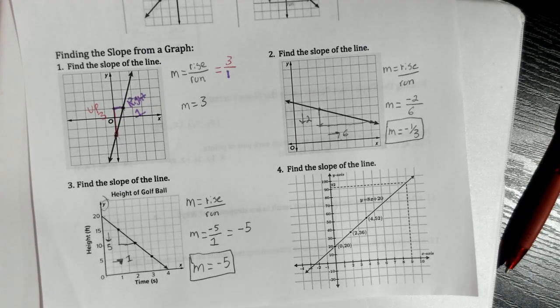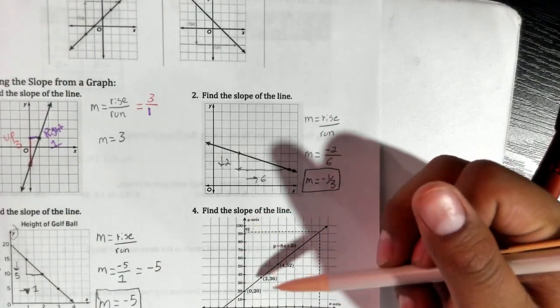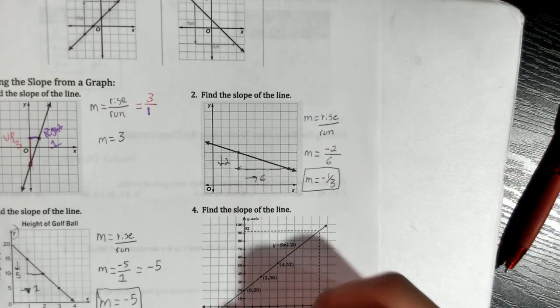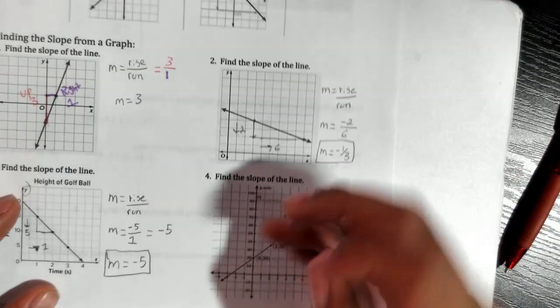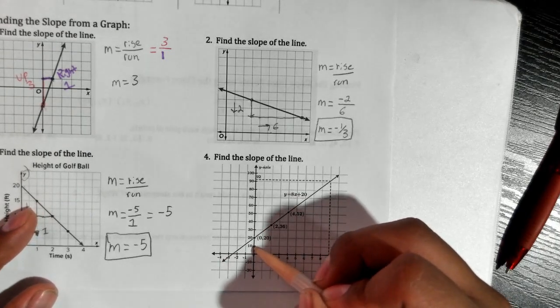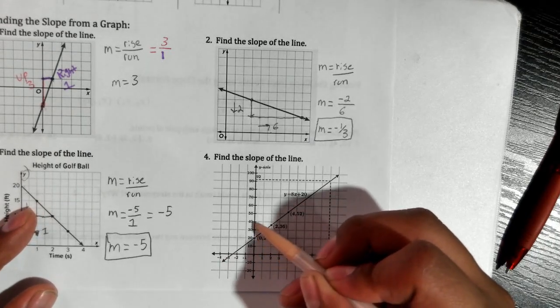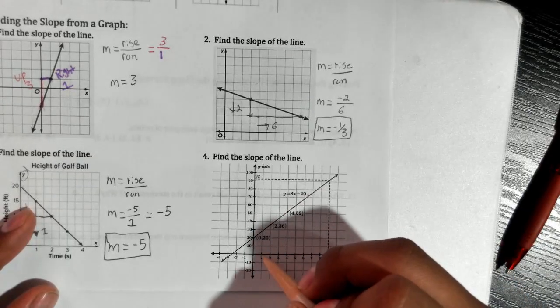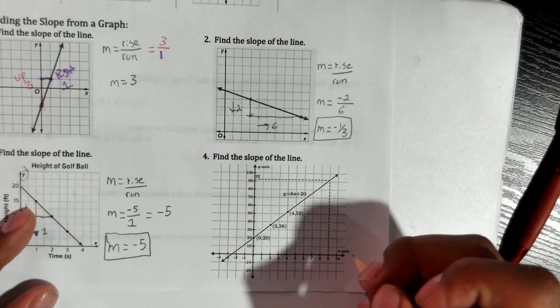Okay, here, looking at this line here, the y-axis and the x-axis, looks like on the y-axis they are counting by tens, because 0 is here at the origin. Next unit up is 10, 20, 30, 40, so on. On the x-axis, they're counting by 1, so normal. 1, 2, 3, so on.